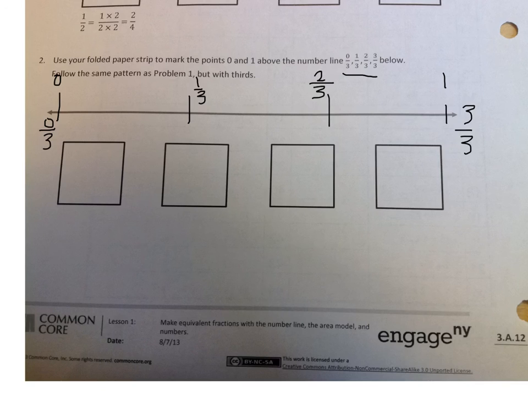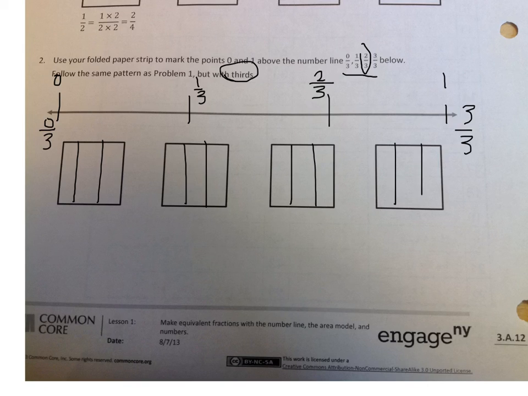Okay, now we're going to be looking at problem number 1, and in class today we talked about using 2/3. So on our first set, we're going to divide all of our area models into thirds, and then we're going to shade in 2 in each section.